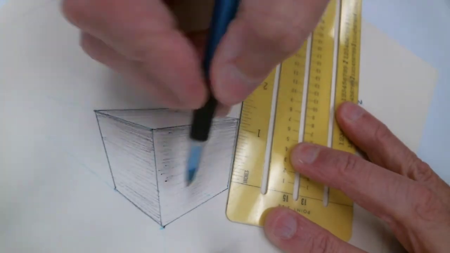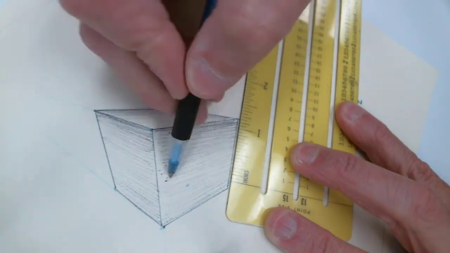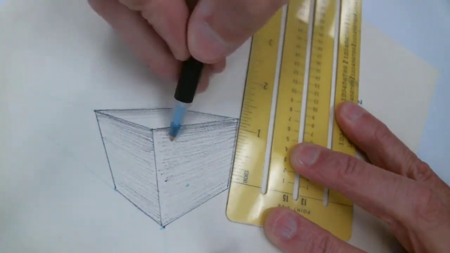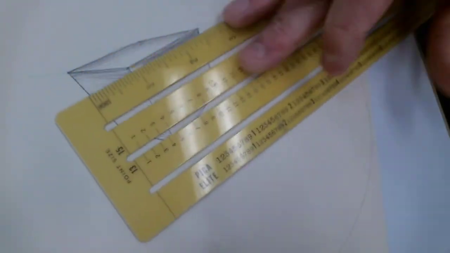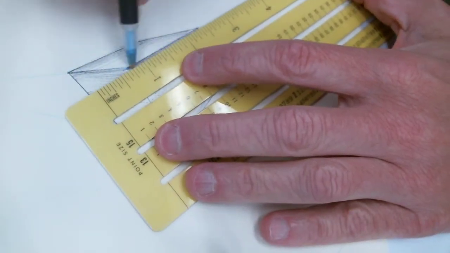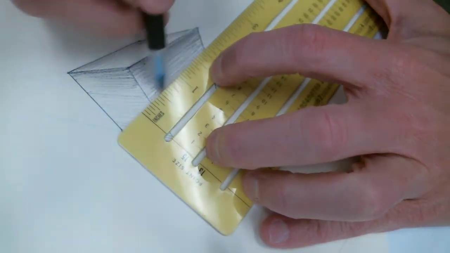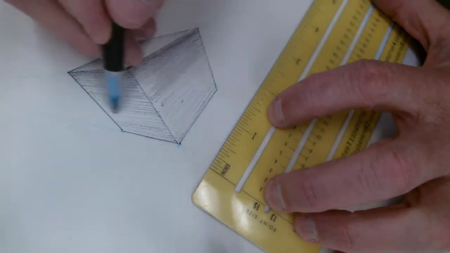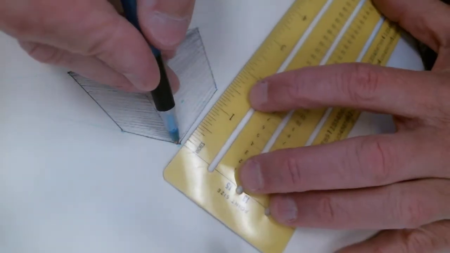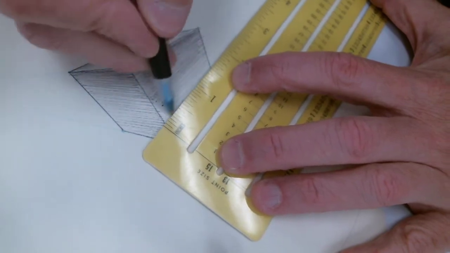So once you get the line, you're trying to lose it from the linear perspective. Now you're doing the aerial and the atmospheric perspective there. You're just running the ruler along the edge.